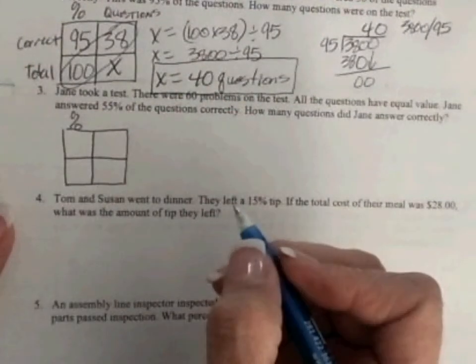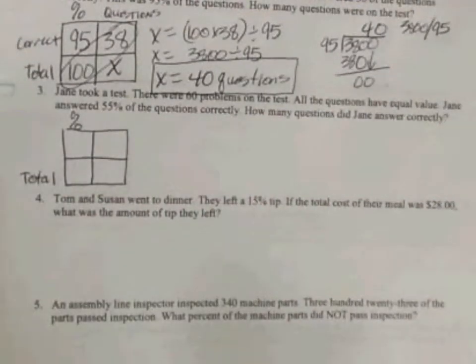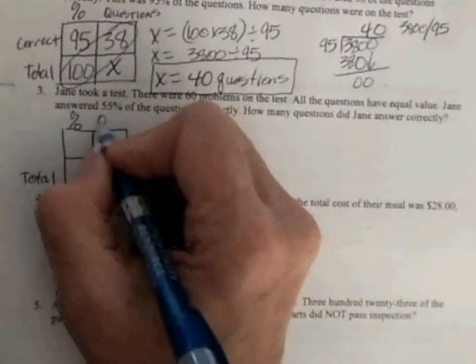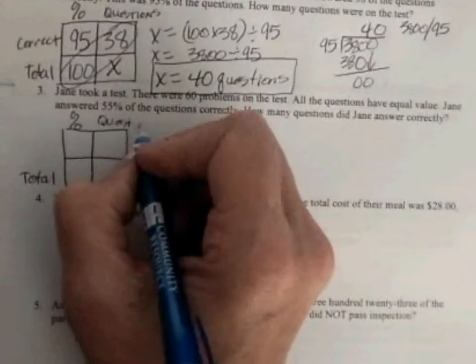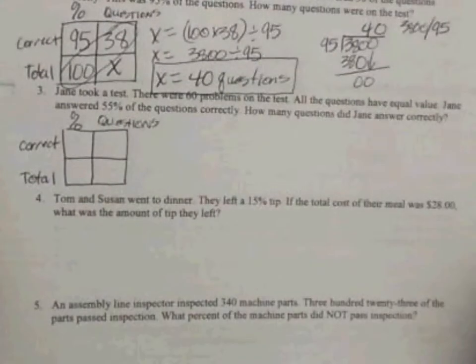Is this another test problem? Yes. So I think we're going to label it the same. Jane's been taking a lot of tests, isn't she? I don't know. Yes, she's taking a college test.